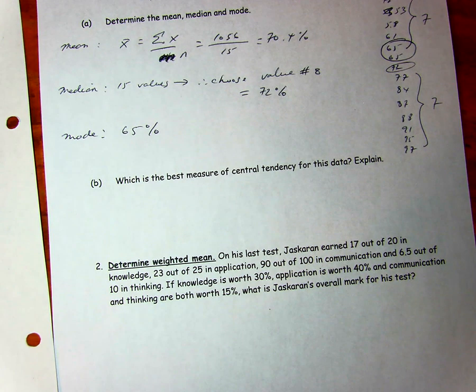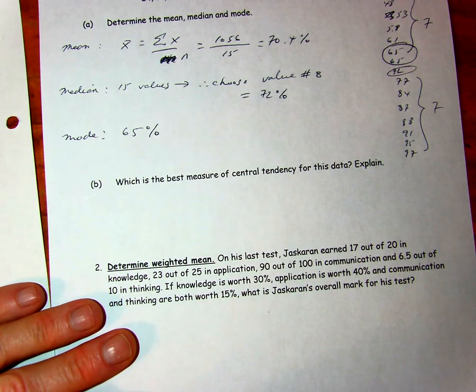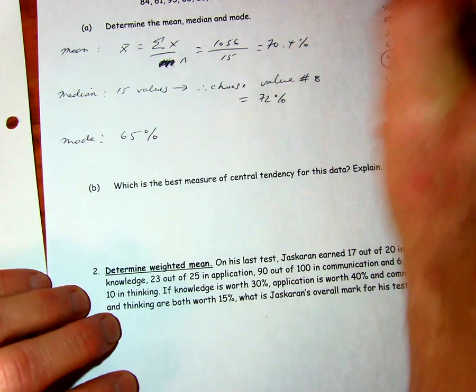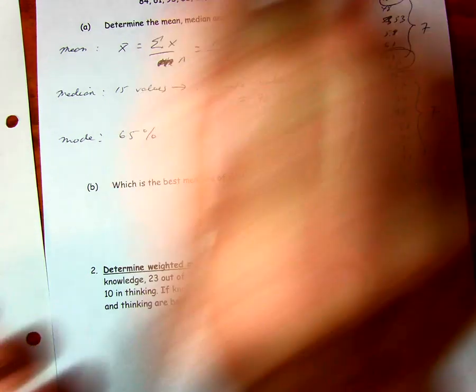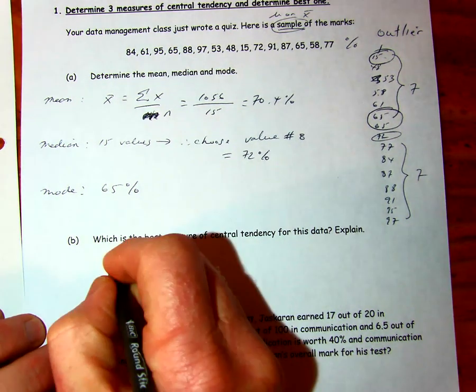Why? Because it's in the middle? No. Because it's not affected by any outlier. Yeah. There's an outlier. This is an outlier. And the rule is if you have an outlier, the best number to report back would be the median. So median is the best.